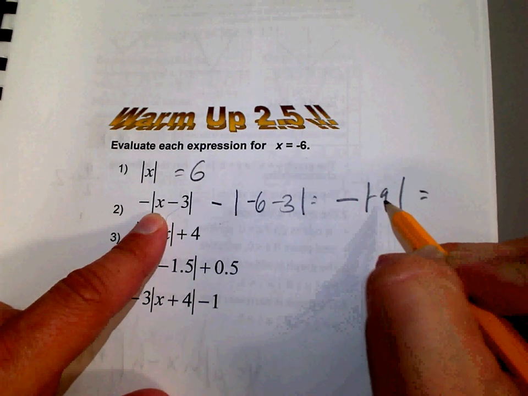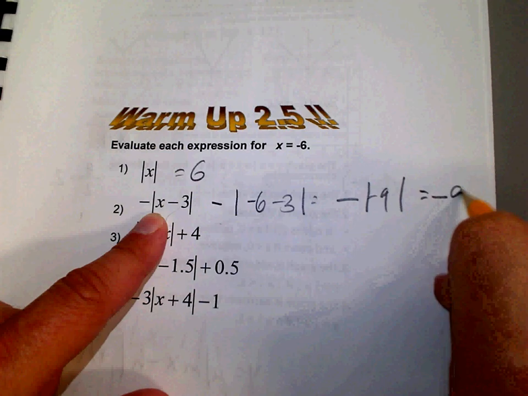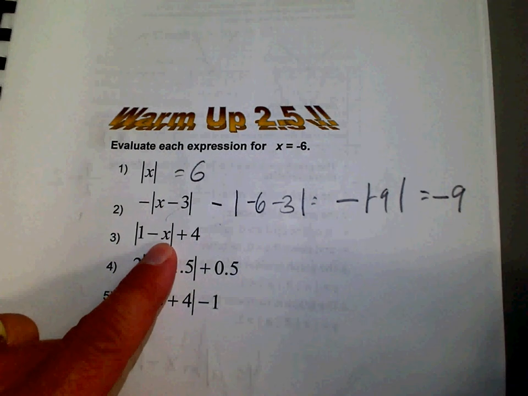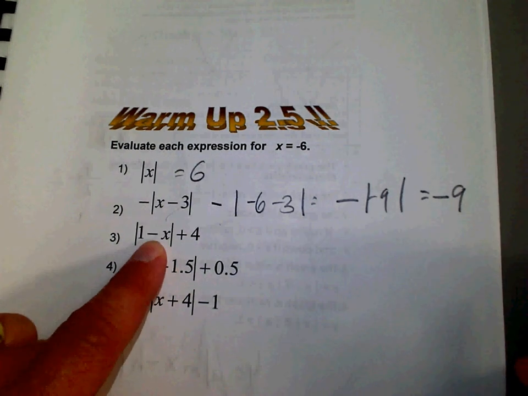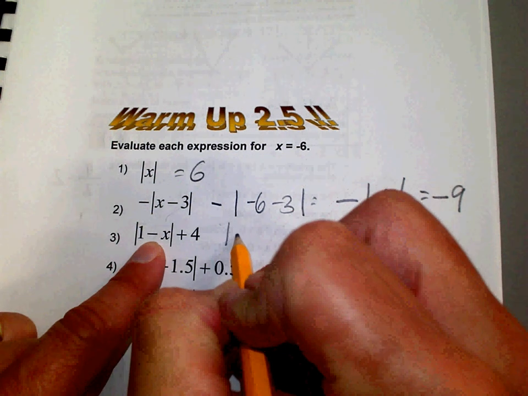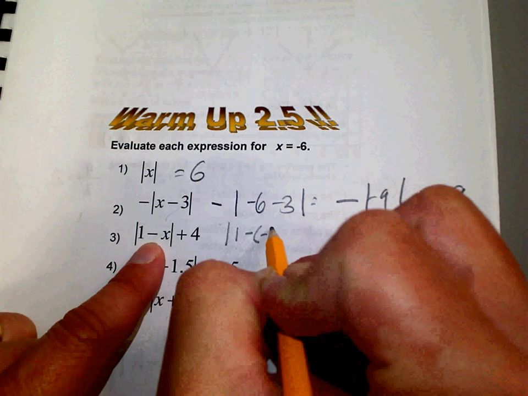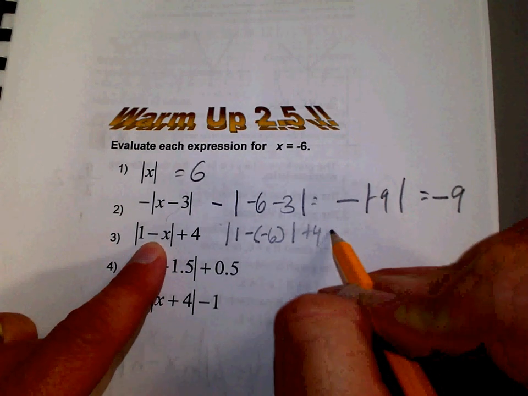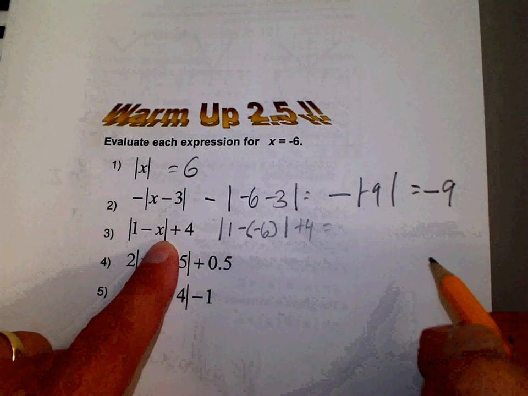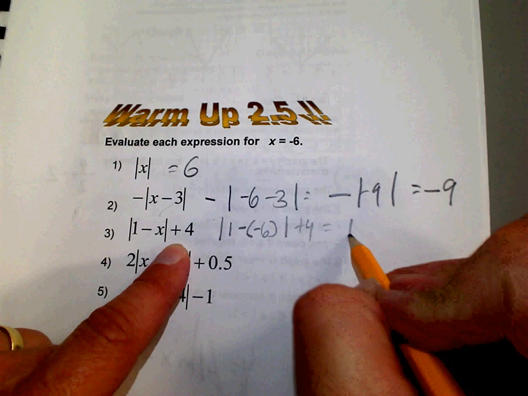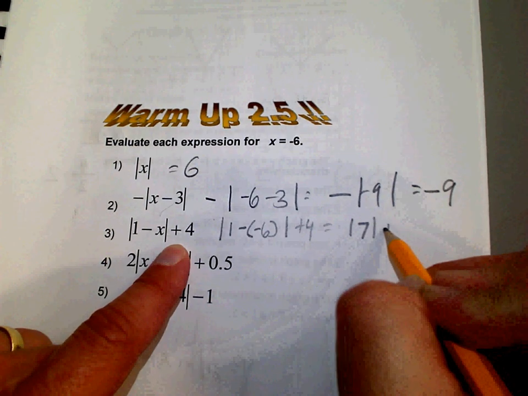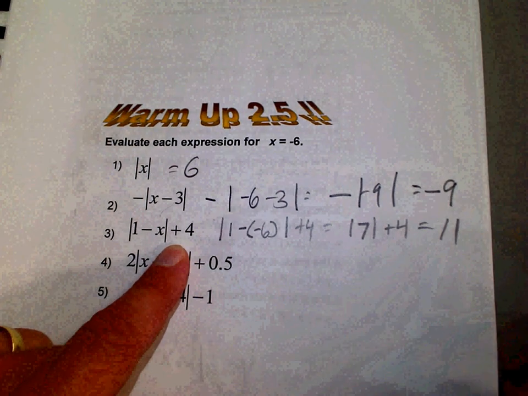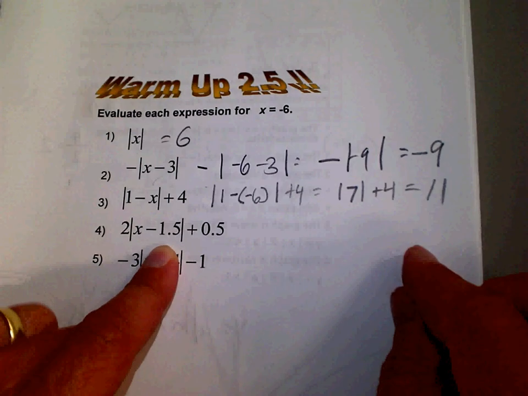Absolute value of negative 9 is 9, but it stays negative. So negative 9, very good. What do y'all have on this one? 1 minus a negative 6, the absolute value of that plus 4. That would be the absolute value of 7 plus 4, which is 11. Very good. What about this one?